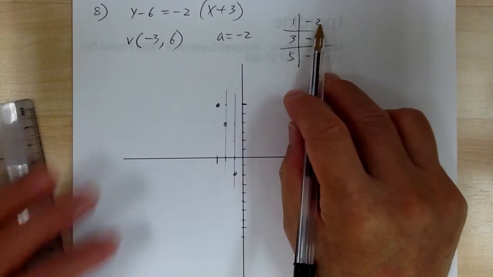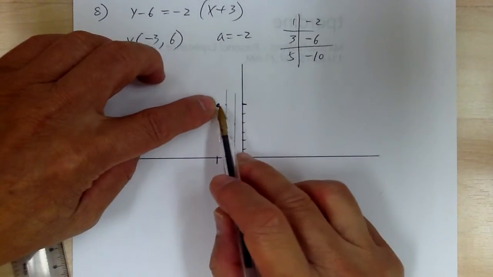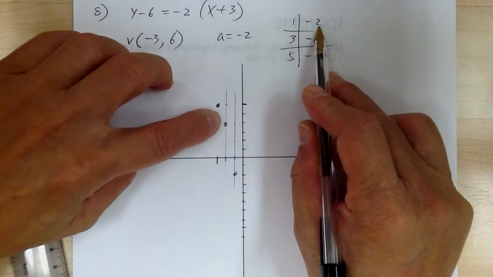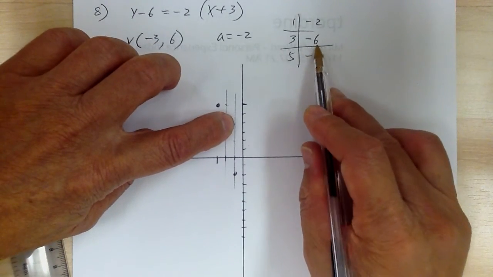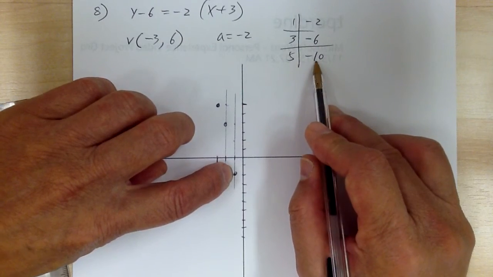Okay, so again, this is here how much to go down after you move each one, right? So again, you go over 1, you go down negative 2. Next one you go over, you have to go down negative 6. Next time you go, you have to go down negative 10.